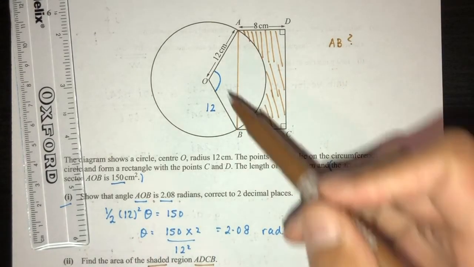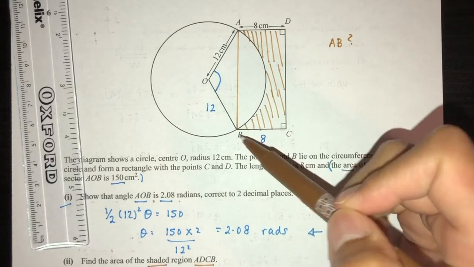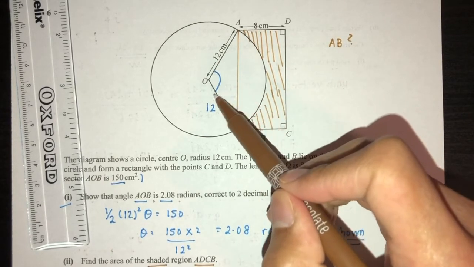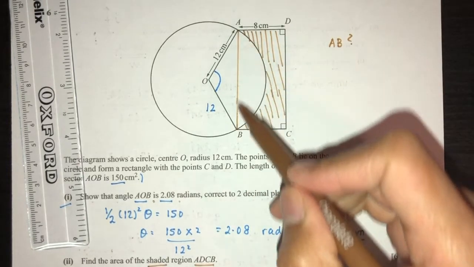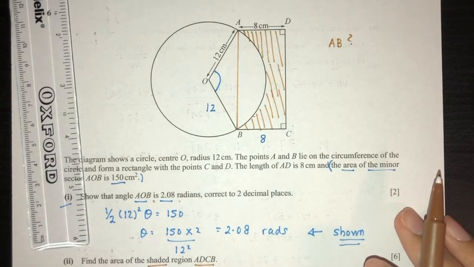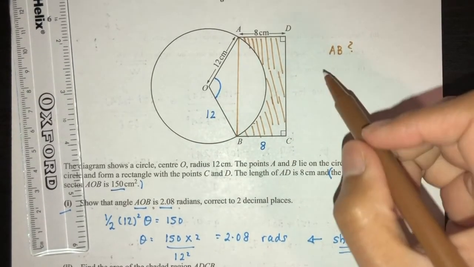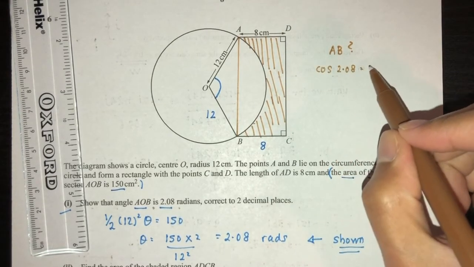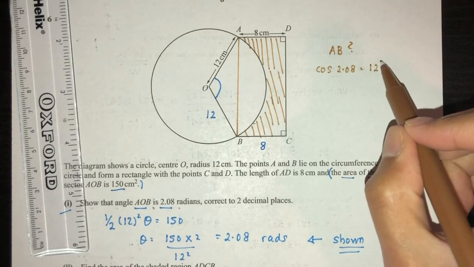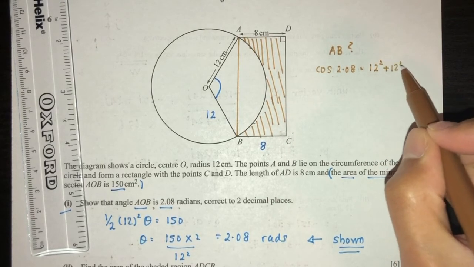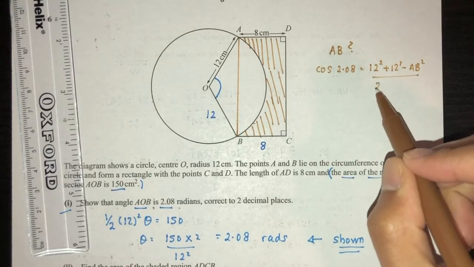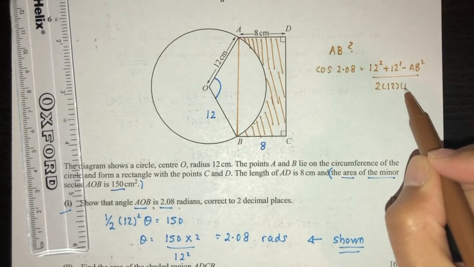So how can you find AB? If you observe, we have a triangle AOB with these two sides we know, and we also know the angle. So we can find this side by using the cosine rule, right? So you will have cosine of 2.08 equal to 12 squared plus 12 squared minus AB squared over 2 times 12 times 12.